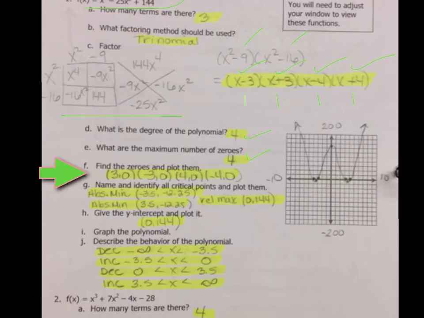Now that we know our zeros, we can go ahead and plot them on the grid, which you will see. My zeros are plotted: (-3, 0), (-4, 0), (3, 0), and (4, 0) on the grid. Name and identify all critical points and plot them.